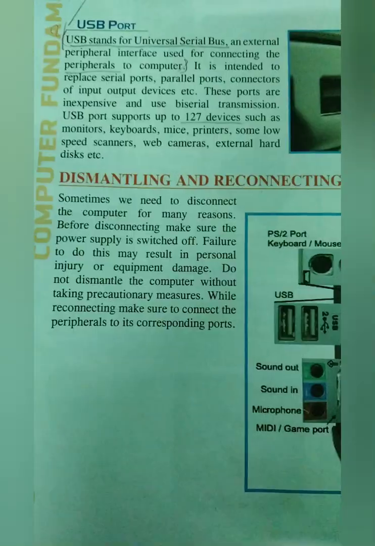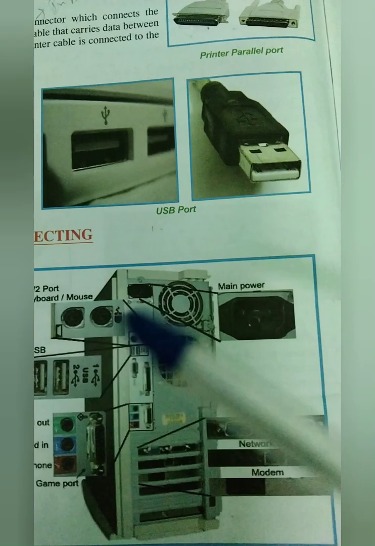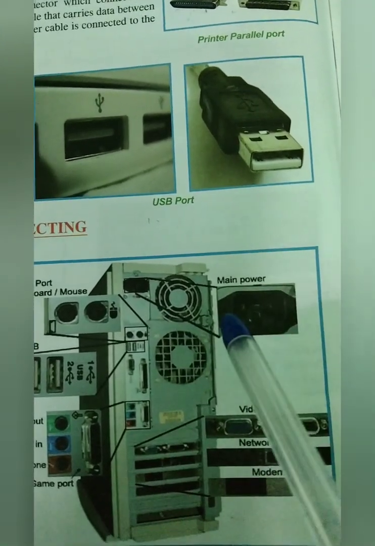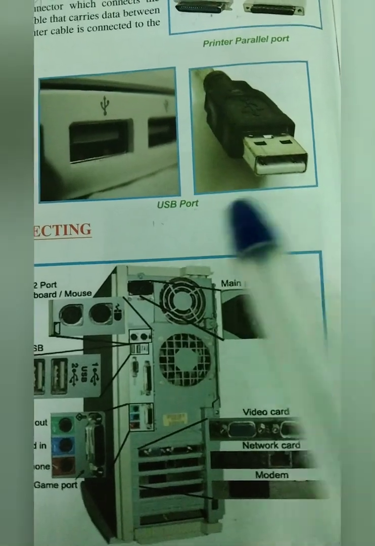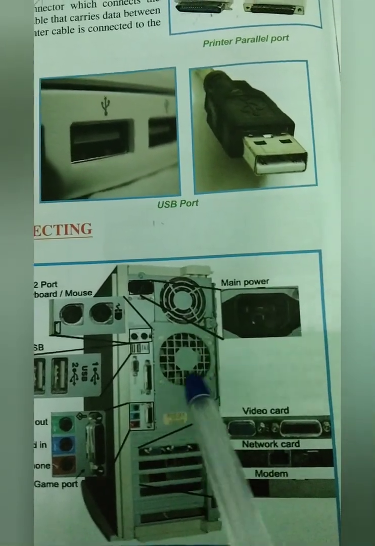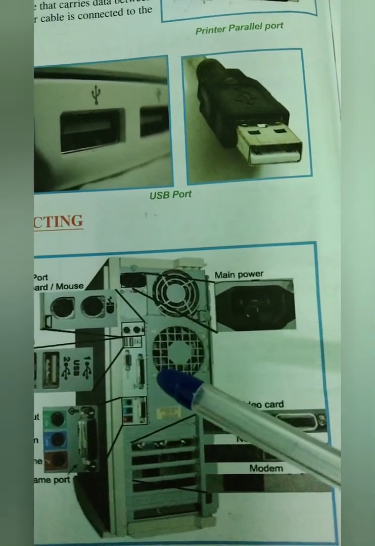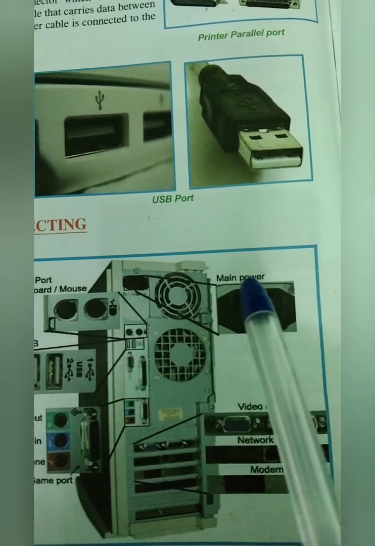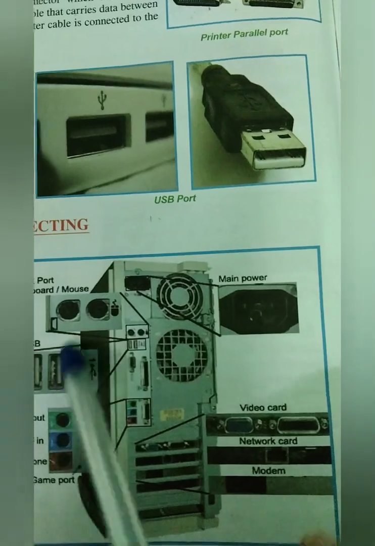Then the next topic is dismantling and reconnecting. Sometimes we may need to disconnect the computer for some reason. Before disconnecting, we have to make sure that the power supply is switched off. Then after reconnecting, we have to make sure to connect all the peripheral devices to the corresponding ports.